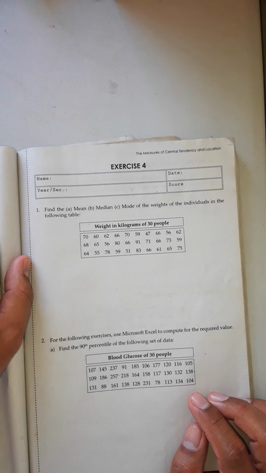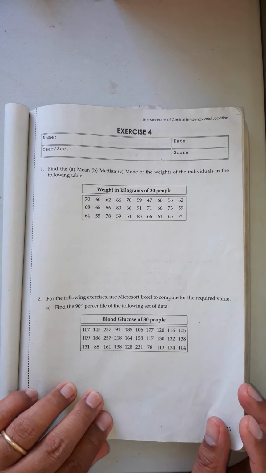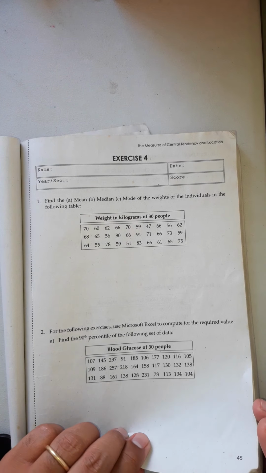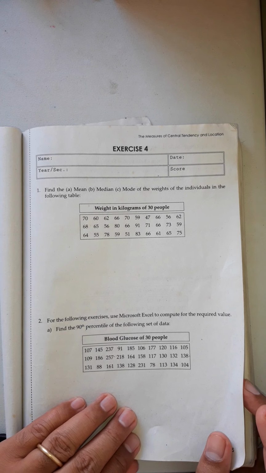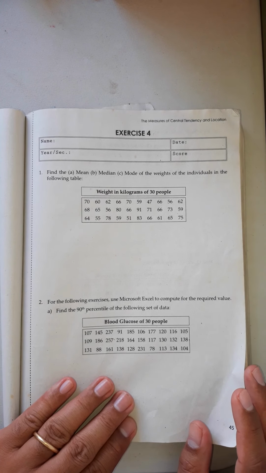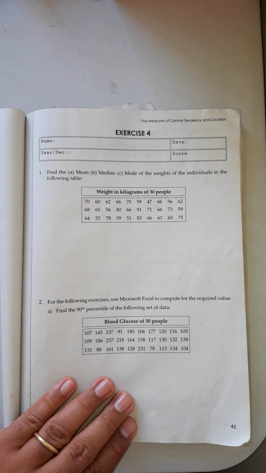Then, there are exercises here for you to answer. So, I want you to answer 1 and 3 in pages 45 and 46. Okay? So, I will close this at this moment. So, to proceed with standard deviation, skewness, and the rest.